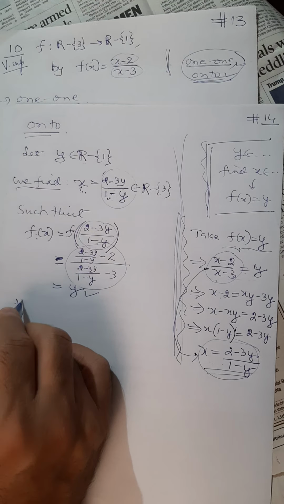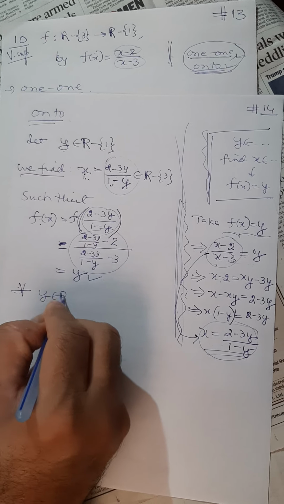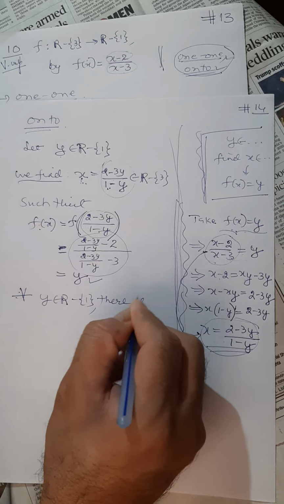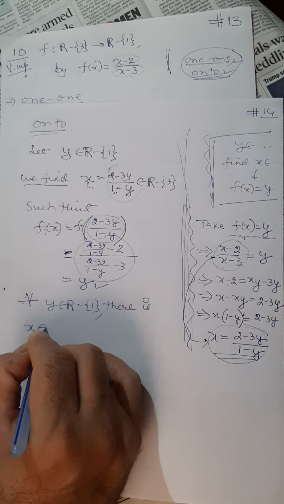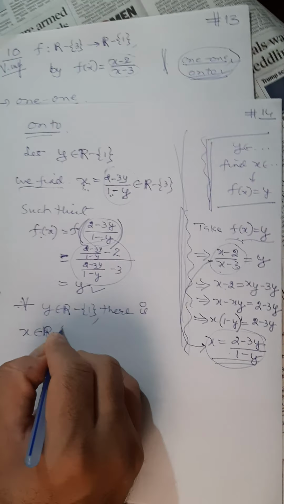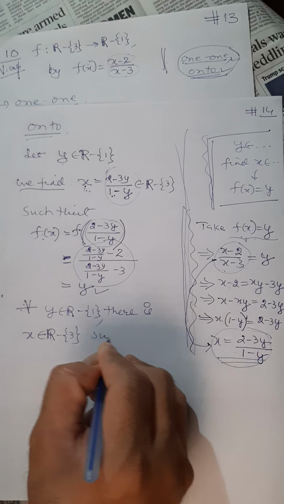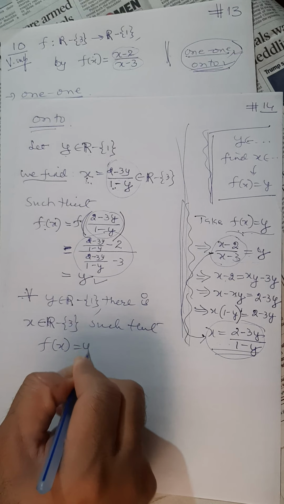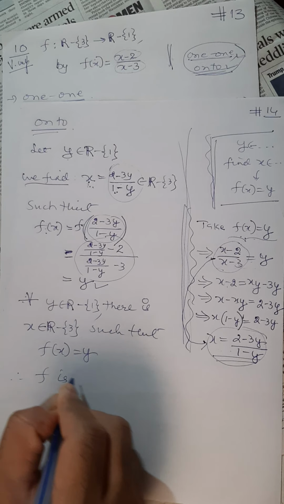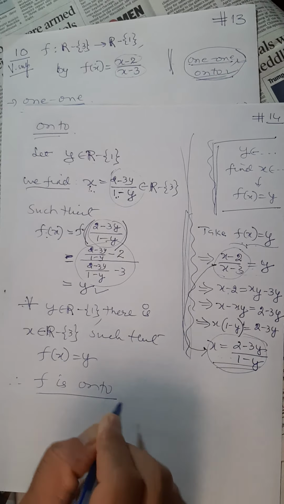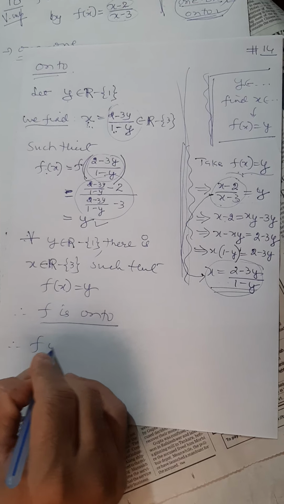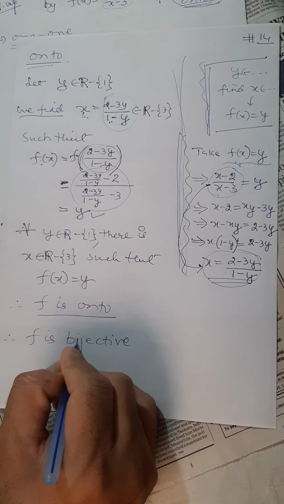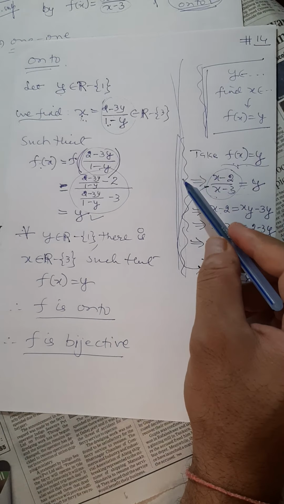So you have shown that for every y in the codomain, there is x from the domain, all real numbers other than 3, such that f(x) equals y, and therefore f is onto. And therefore you can say that f is a bijective function. This is one-one and onto both. This is bijective.